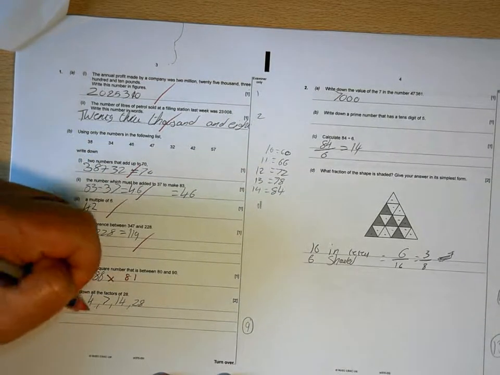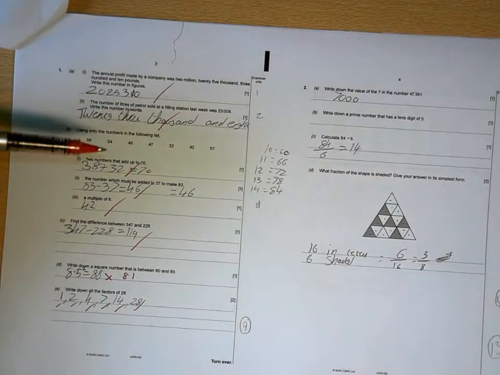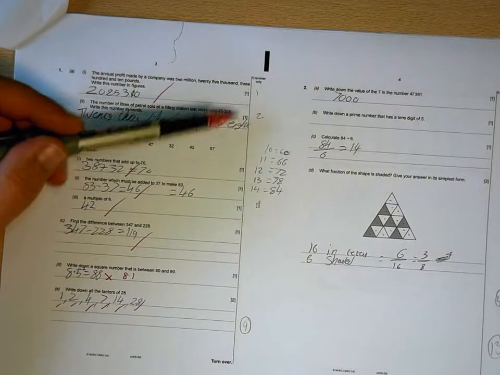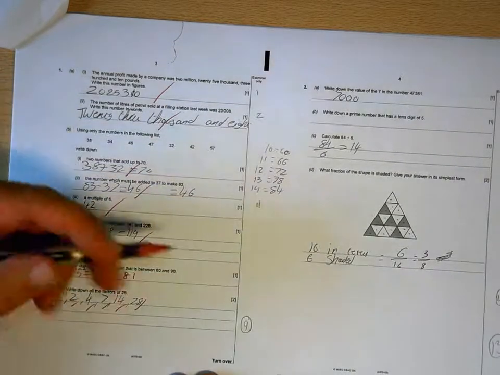1, 2, 4, 7, 14, 28. Good. Okay, so you've dropped just the 1 mark there. So 1, 2, 3, 4, 5, 6, 8.